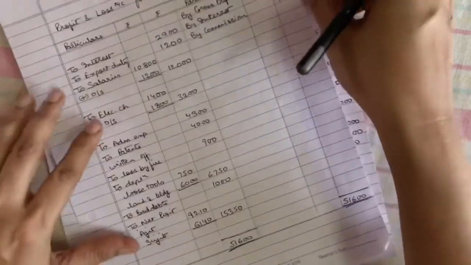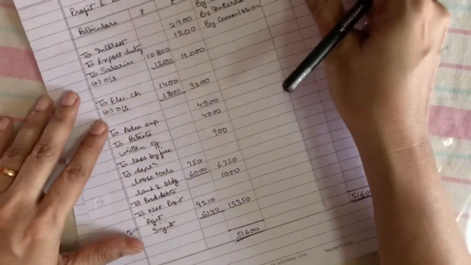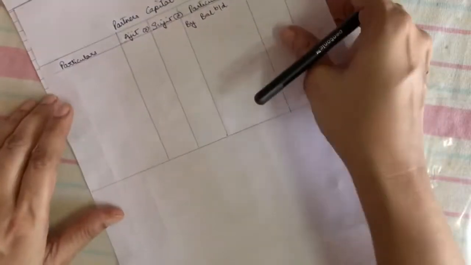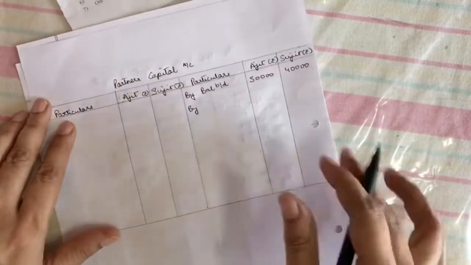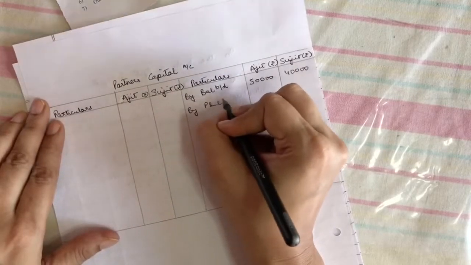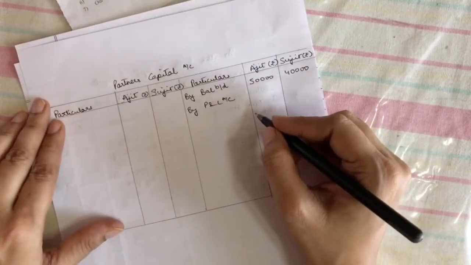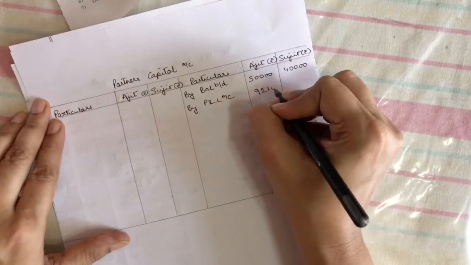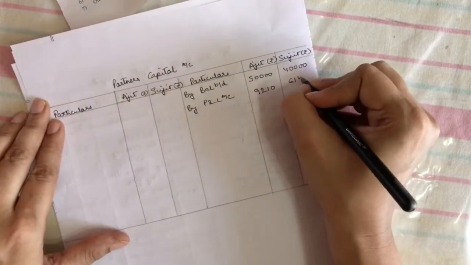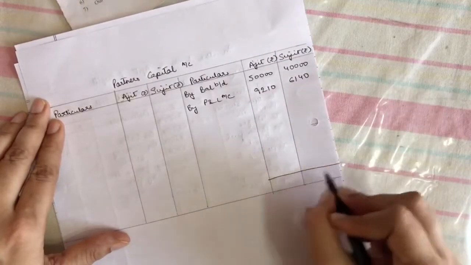Now this we will take it to partners capital account. By profit and loss account, that is distribution of profit. How much was it? 9210 and 6140. So find out the total.